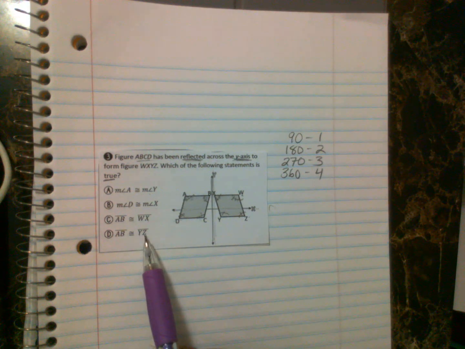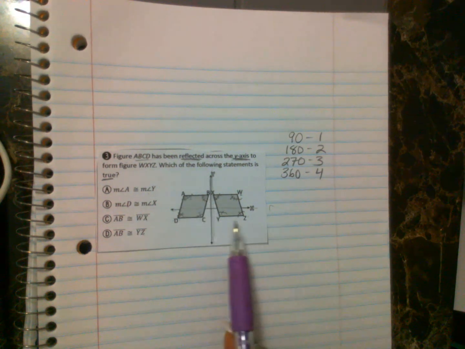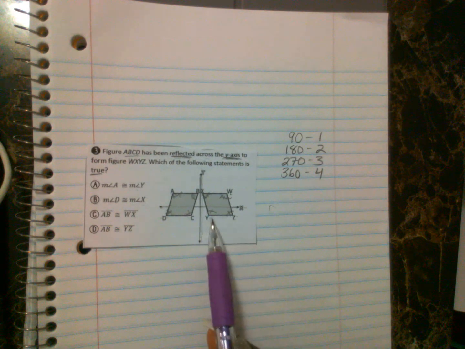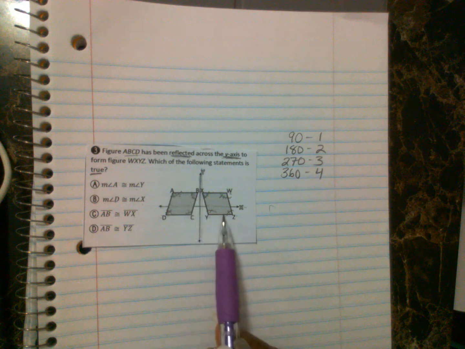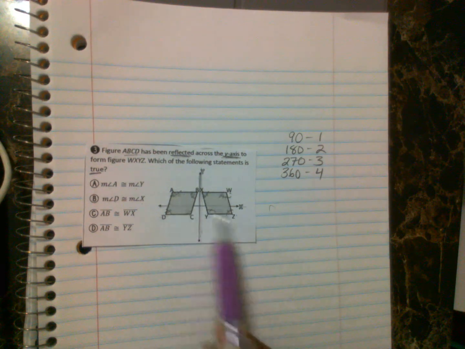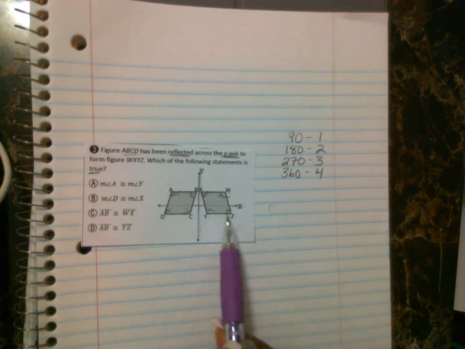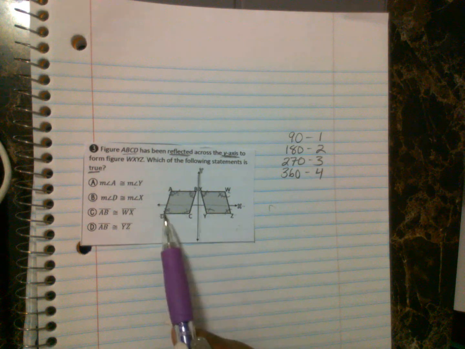And the last, AB is congruent to YZ. This is AB here and this is YZ here. No, there is no evidence stating that these two have the same measurement because they don't even correspond with each other. Z corresponds with DC, okay? So your best answer here is going to be C. C is the answer for number 3. Okay?